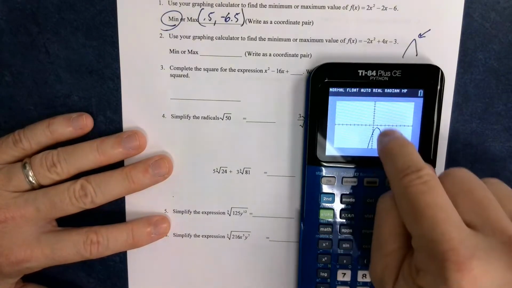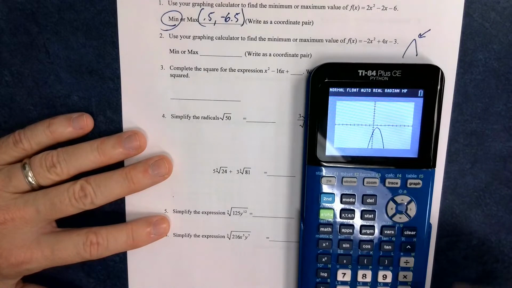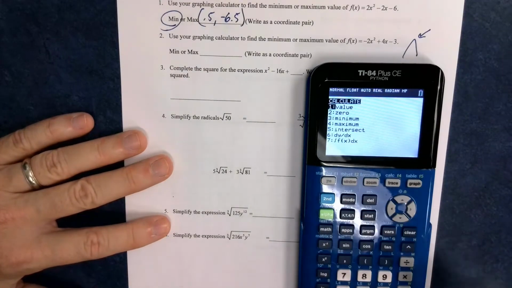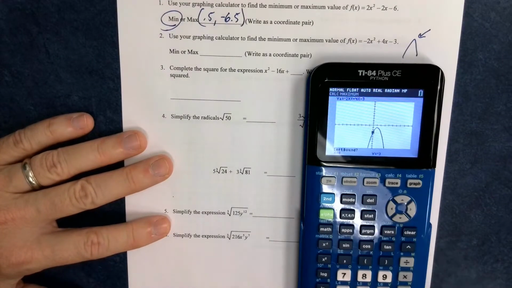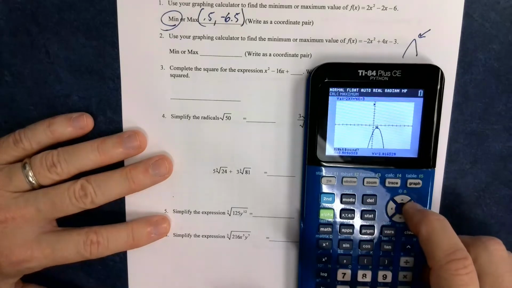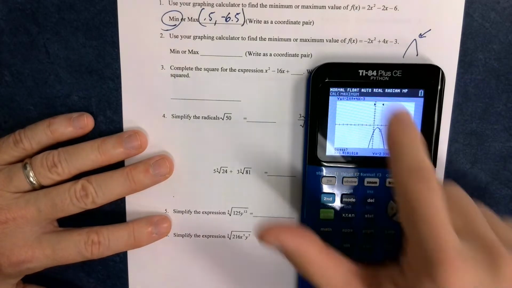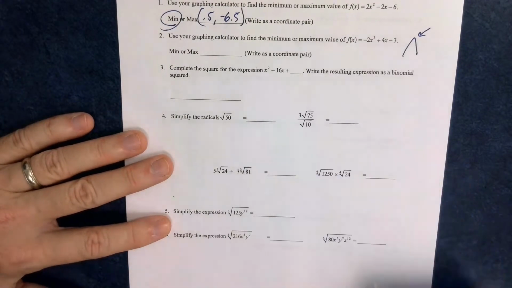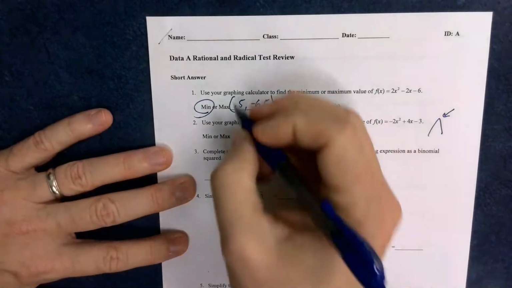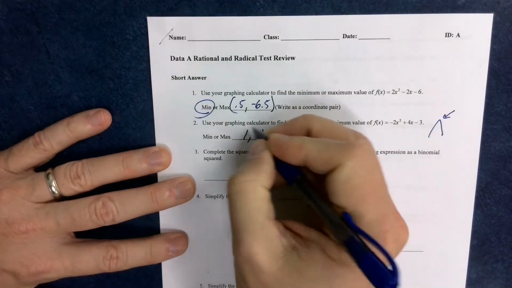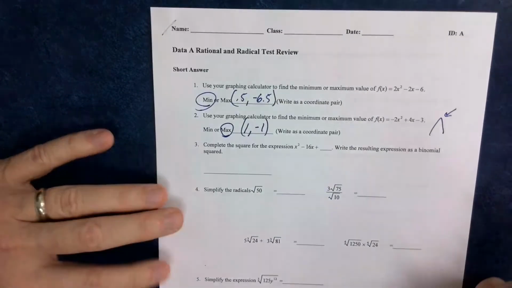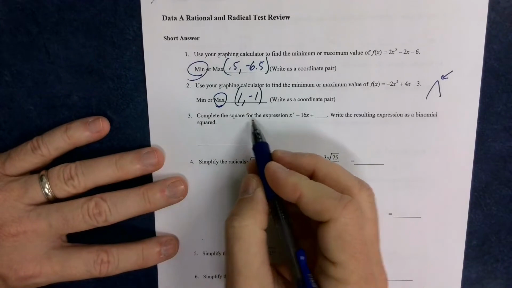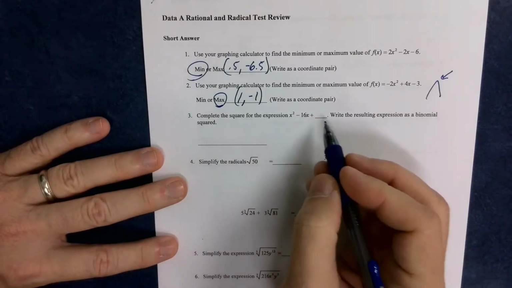I obviously see that that is a high point right there. Second trace, number 4, this time maximum. Enter, this time I'm just going to move my cursor. Enter, there's my two boundary lines. Enter, and it's at 1, negative 1. So in terms of my solutions, 1 comma negative 1. And that's a maximum.